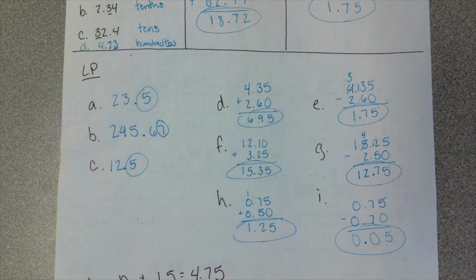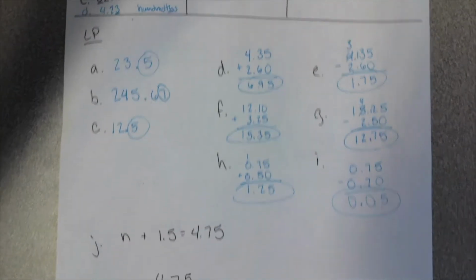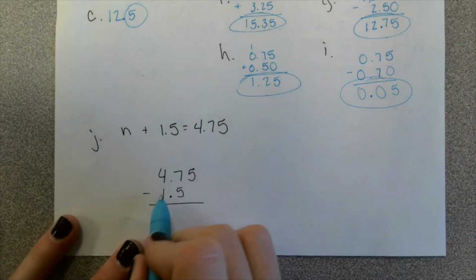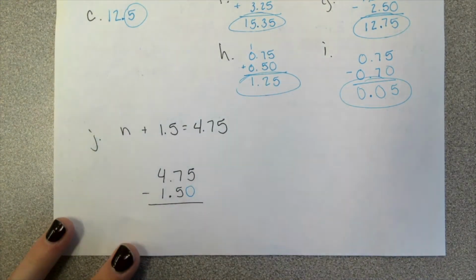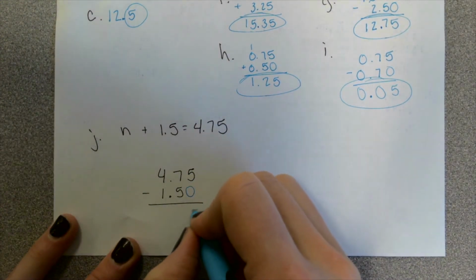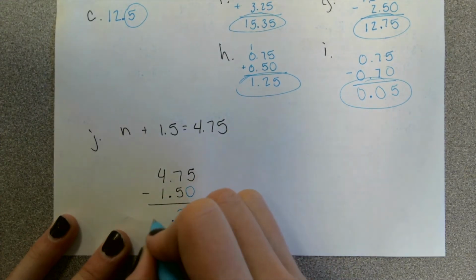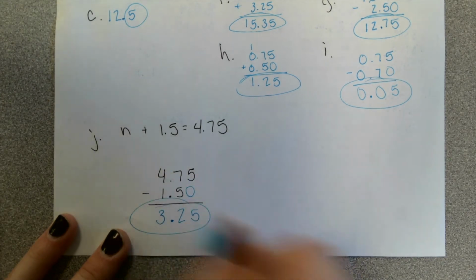J says find n in the equation n plus 1.5 equals 4.75. Notice I've got a missing number in an addition problem, so I need to subtract. I already lined up the decimal points for us, so go ahead and fill in that 0 there. Then I can do 5 minus 0 is 5, 7 minus 5 is 2, 4 minus 1 is 3. So I get 3 and 25 hundredths.